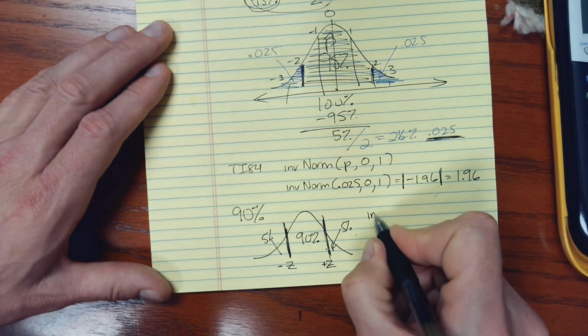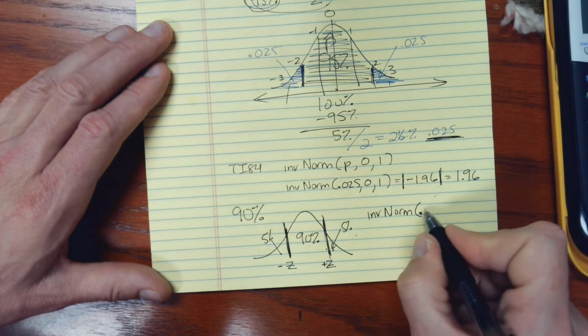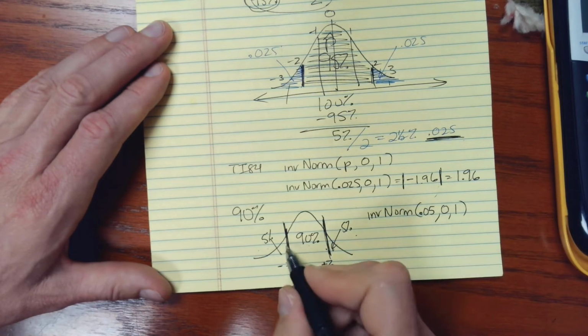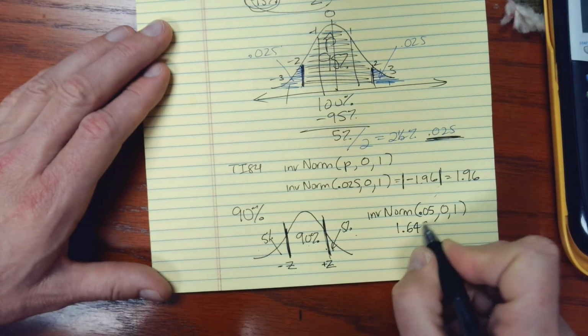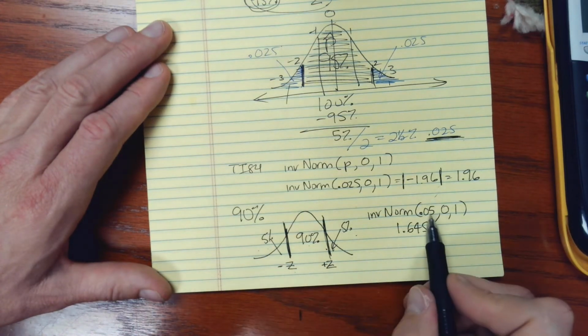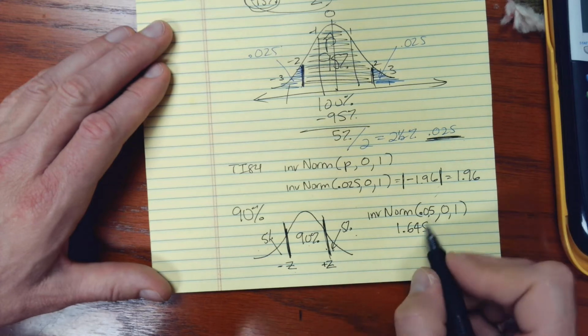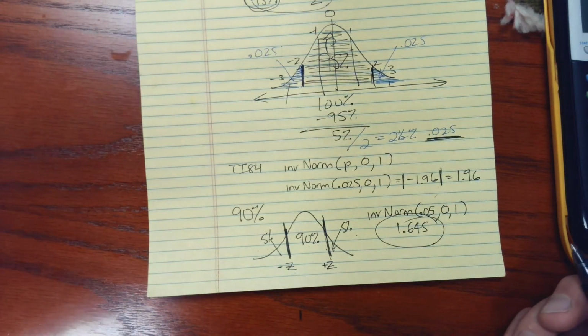Then I can use that inverse norm, 0.05, 0 and 1. And in that case, you're going to get 1.645. Now, if you put in this value, you'll get negative. If you were to look at the right-hand tail, that would be positive. Either way, we say for a critical value, it's 1.645.